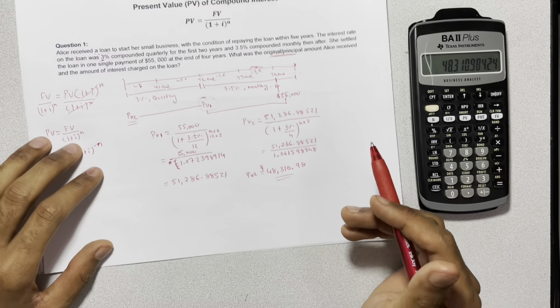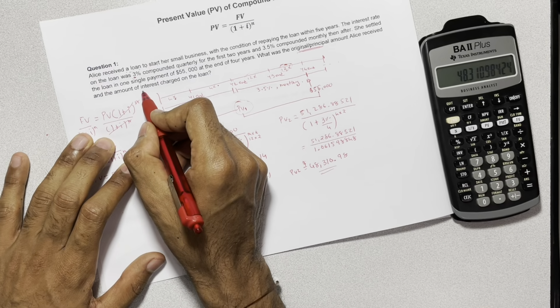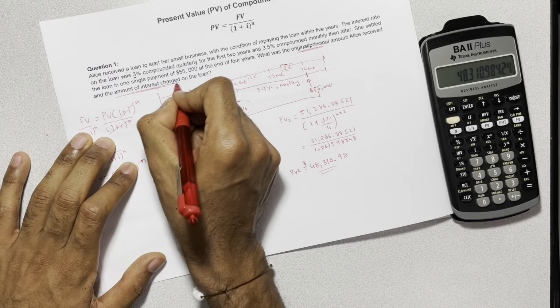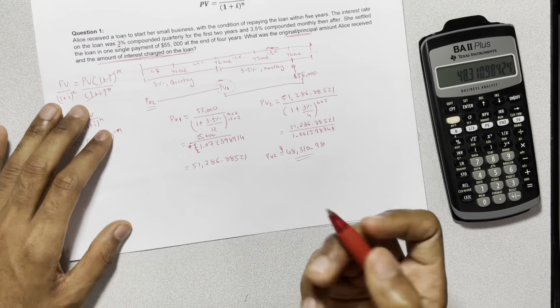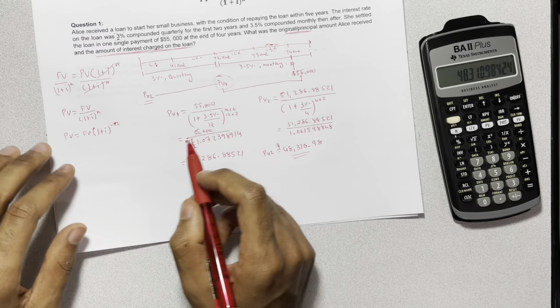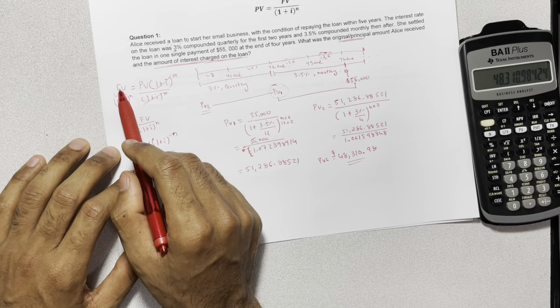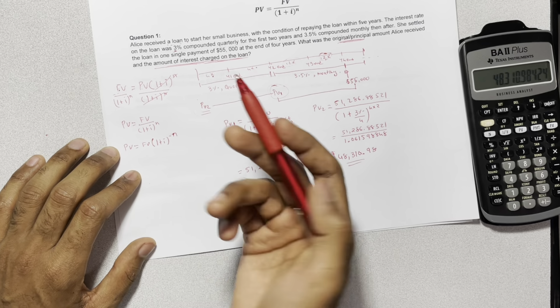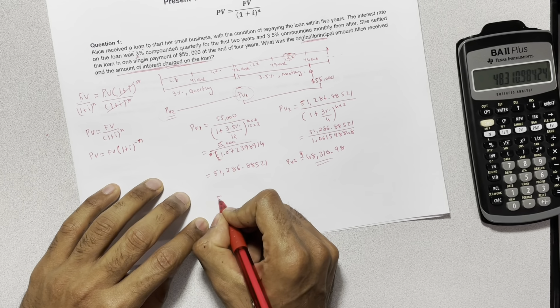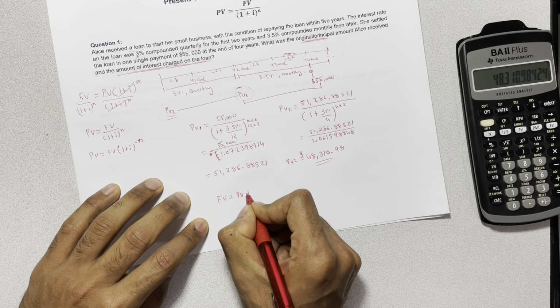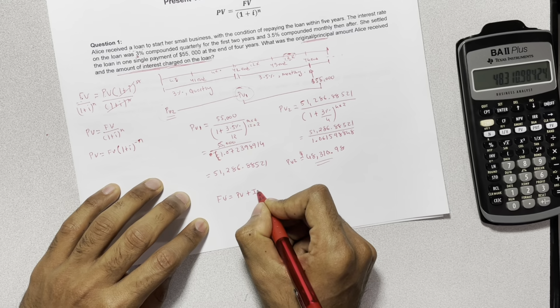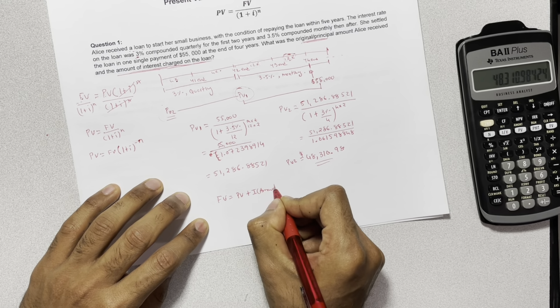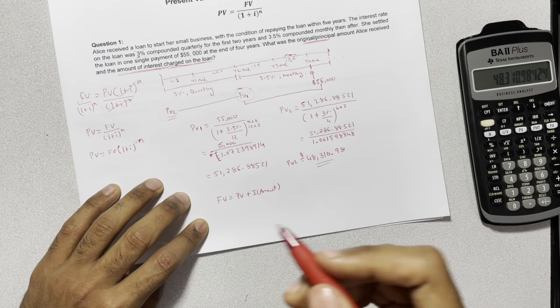Now the other half states that you have to find the amount of interest charged on the loan. And if we simply look at this formula, future value is equal to present value plus the amount of interest. This is the amount of interest, not the percent of interest.